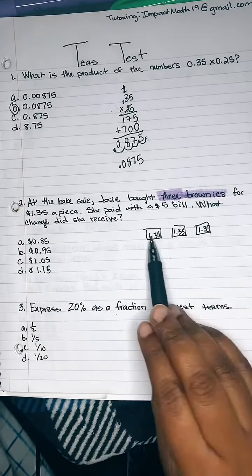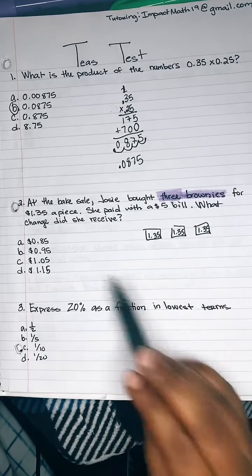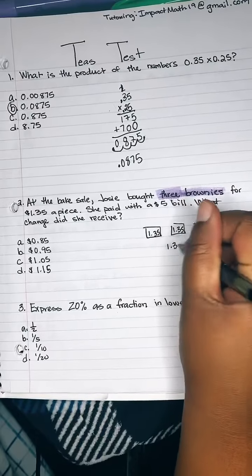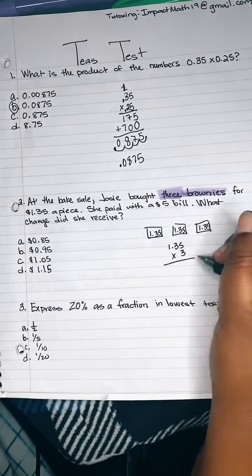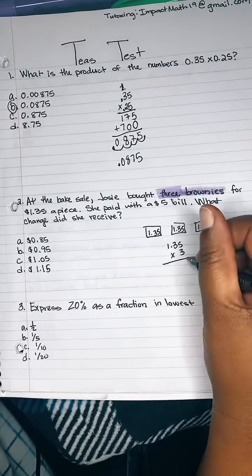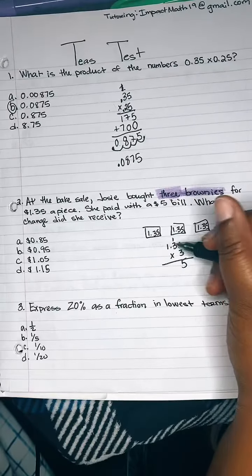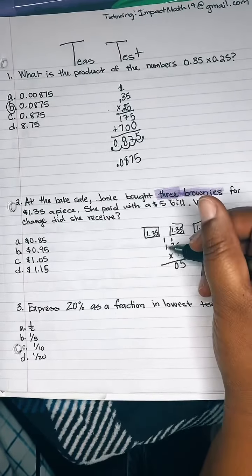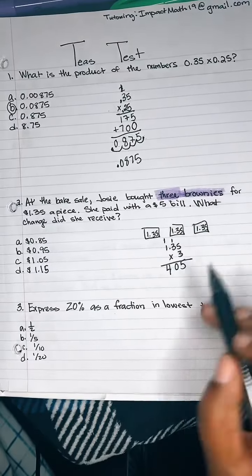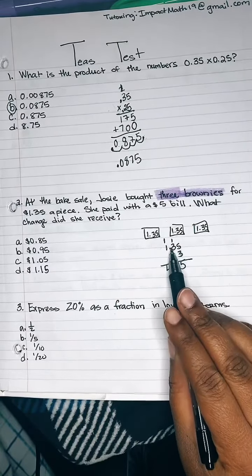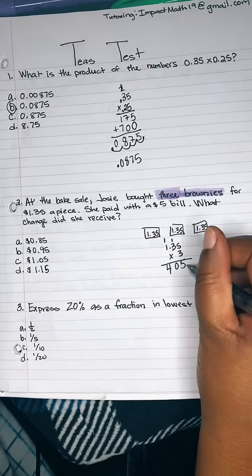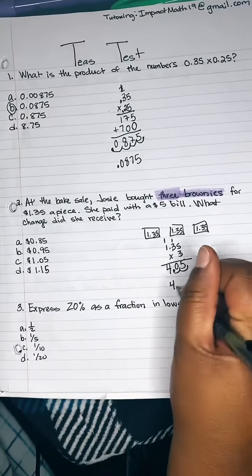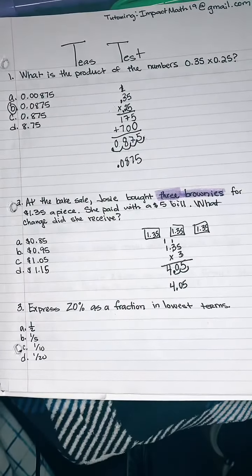No problem. So we paid $1.35 for each brownie. So we could do $1.35 times 3. So we're going to do 3 times 5 is 15. Carry the 1. 3 times 3 is 9 plus 1 is 10. Carry the 1. And then 3 times 1 is 3 plus 1 is 4. Now, how many digits do I have behind this decimal? I have 1, 2. So I'm going to move my decimal place over 2 spaces. So it really becomes I spent $4.05 for those 3 brownies.